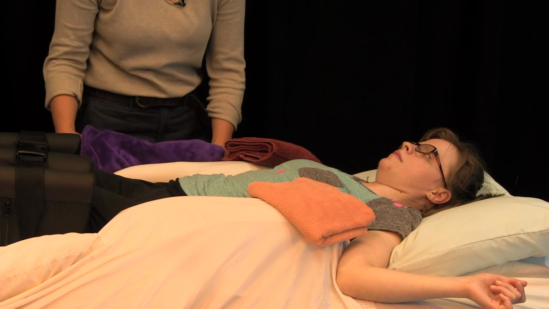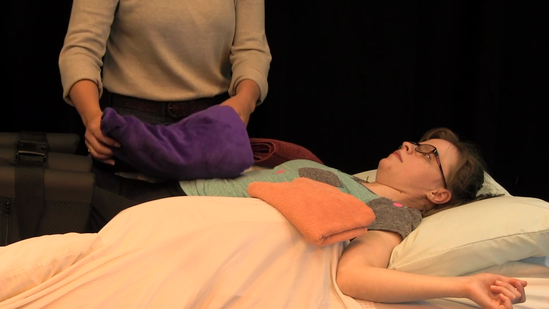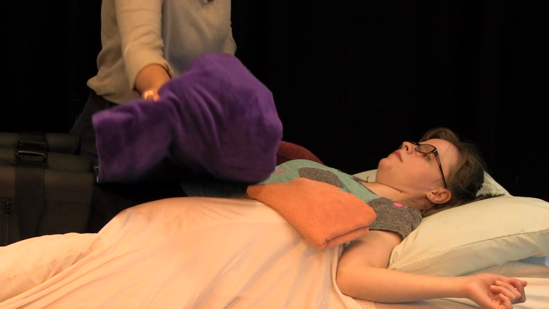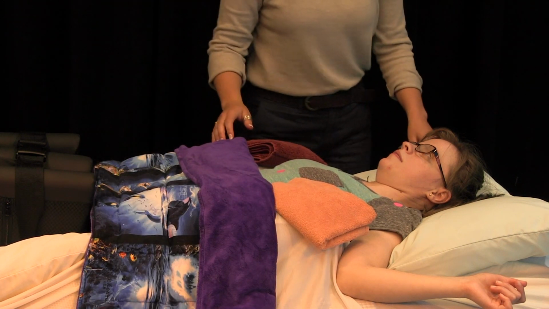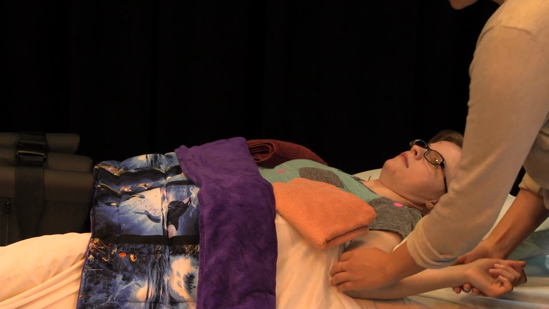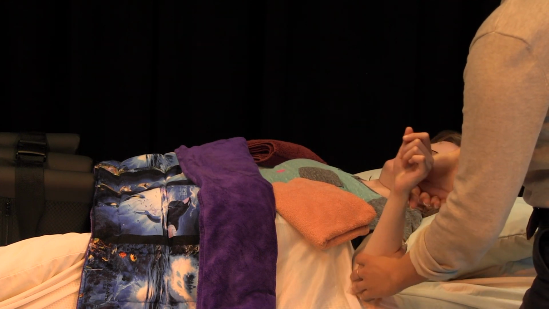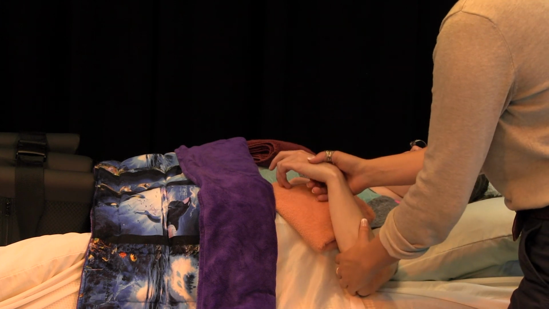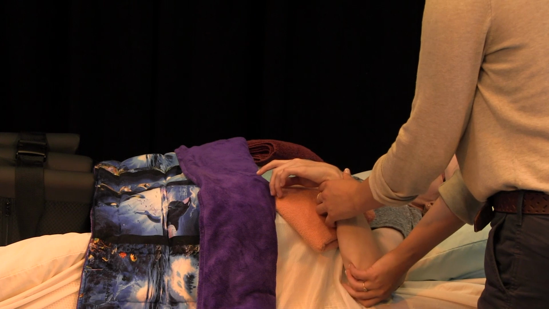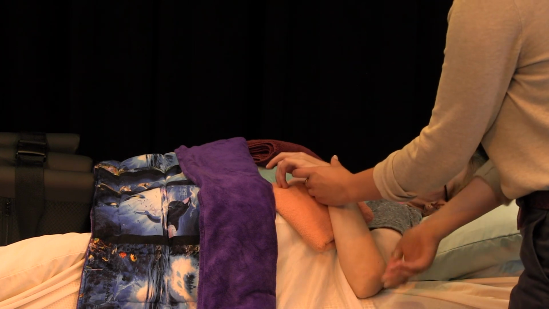And we will lay this weighted blanket out. And I'm going to come around to this side. And we're going to internally rotate her arms here and allow for some support. Do you mind if I pull your elbow out a little bit? Is that okay? Yep.